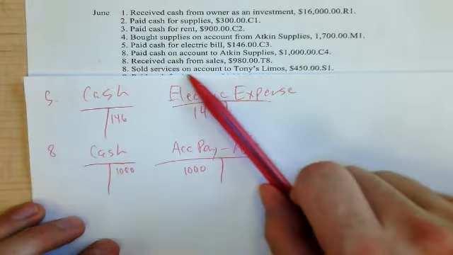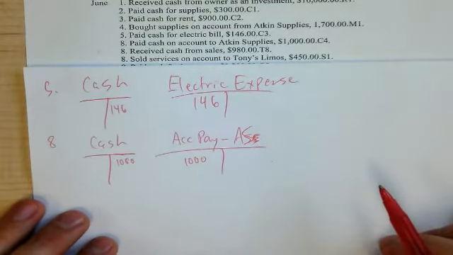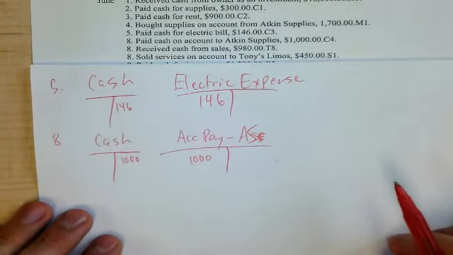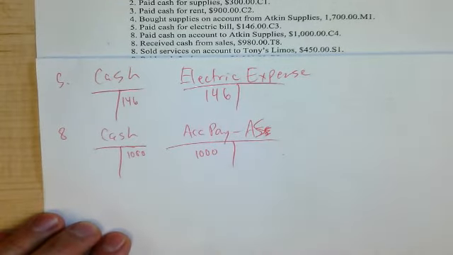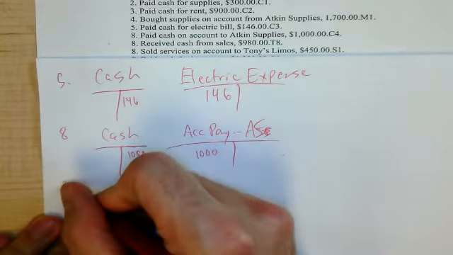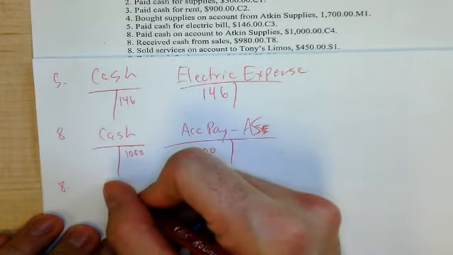Second 8, sold services on account to Tony's Limos. Make sure you're paying attention to this one. I see you guys do this wrong all the time. Sold services on account to Tony's Limo. What are my 2 accounts, Megan? Sold services on account to Tony's Limo.